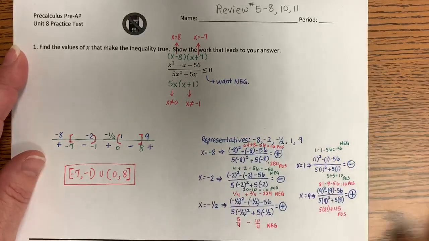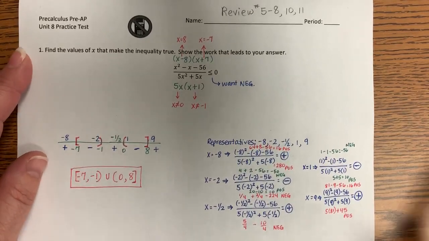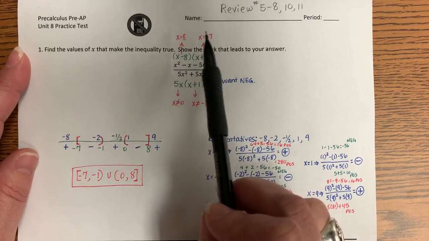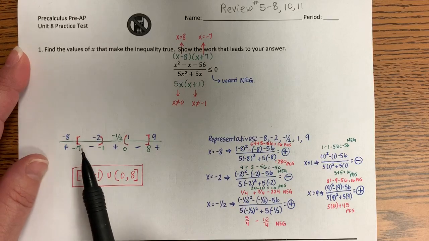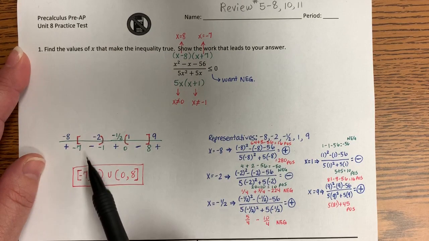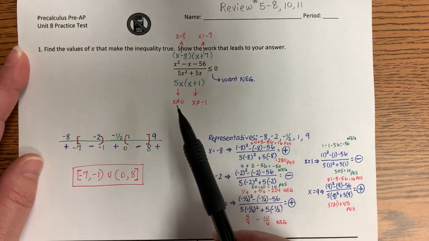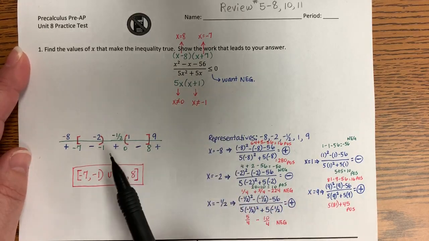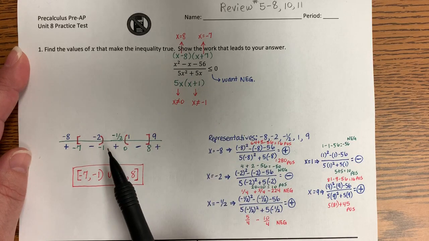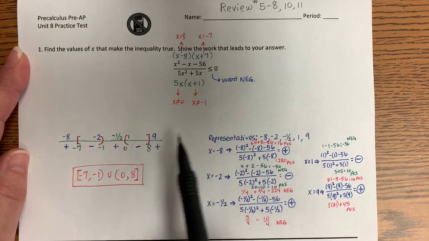Okay, so we want to check to see what our critical values are for doing our number line. So we have one at 8 and we have one at negative 7. Sorry guys, here's positive 8 that I used, and then here's my negative 7. And then also from the denominator, I have some things that x cannot equal, which are 0 and negative 1. And we want to test the values in between those numbers and beyond those numbers.